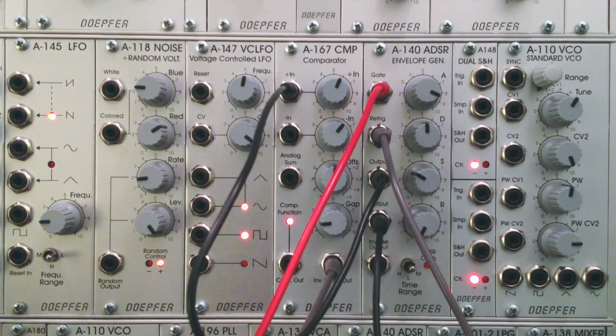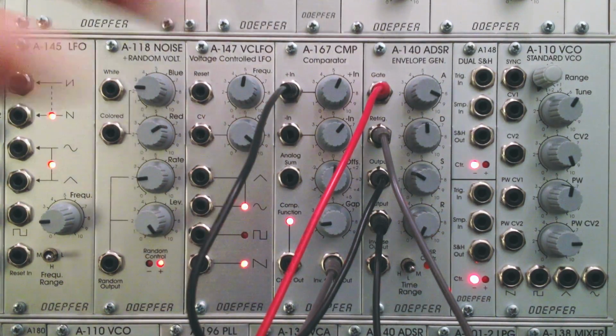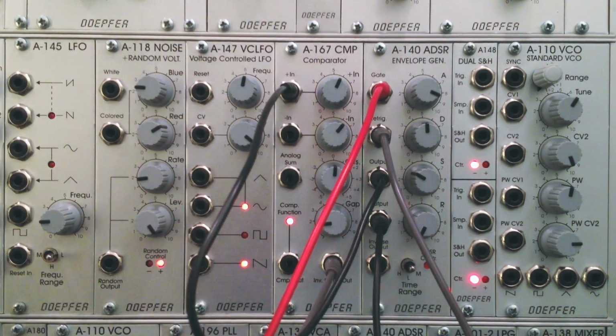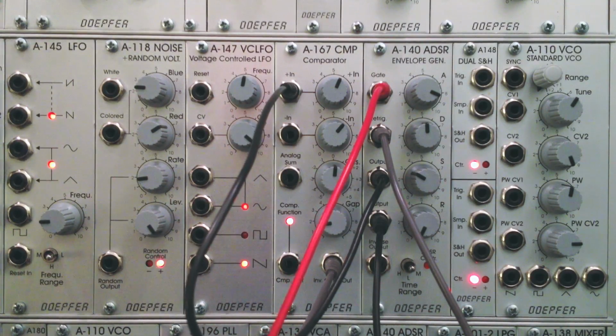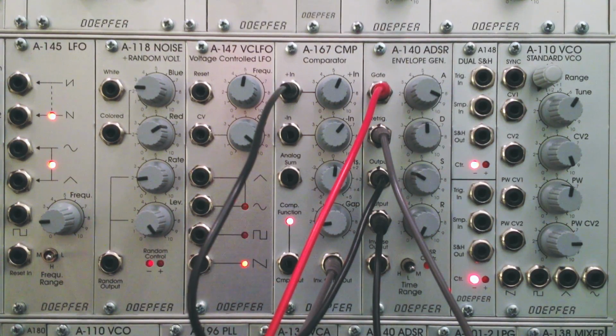And the gate that's coming into this, I'm going to go over to a different module here. So I'm going to follow this red cable out, and go up to my A190 MIDI CV interface. You can see right here that the red cable is coming from the gate output of this module. So this is what's creating the gate.